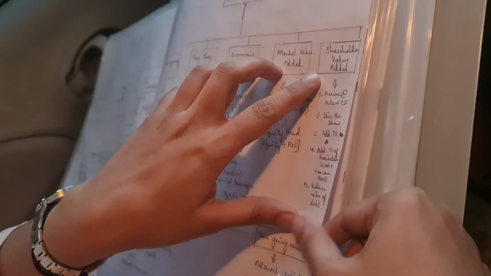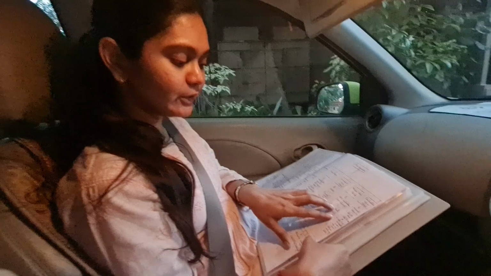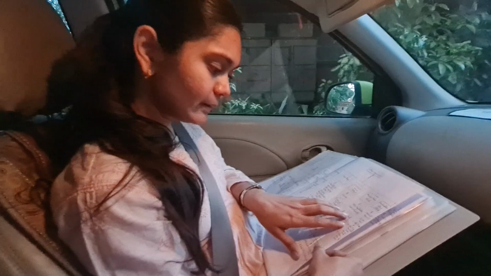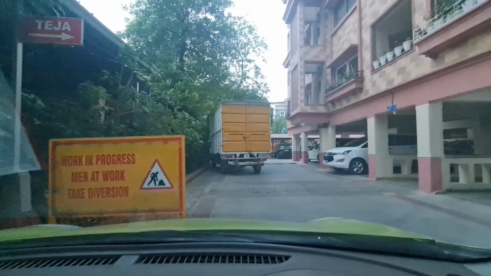And then shareholders value added. First, you will arrive at the future cash flows. You will discount it. You will add terminal value, and you will add fair value of marketable investments, and reduce the value of debt. Here, mostly it is the value of debt. Got it? So we are just done with the financial reporting exam.